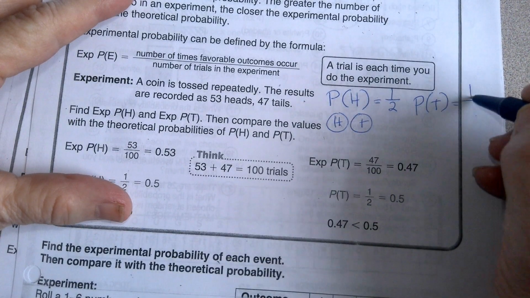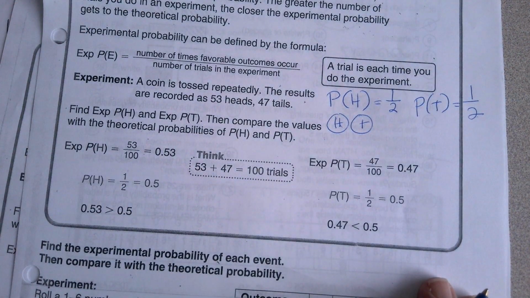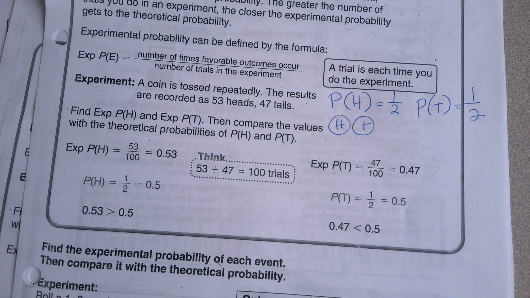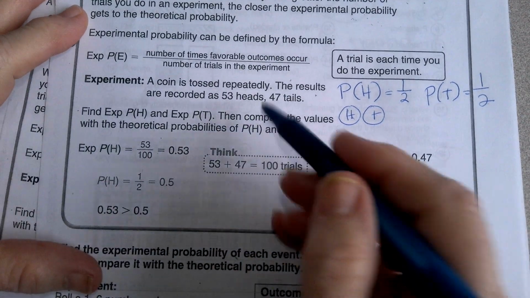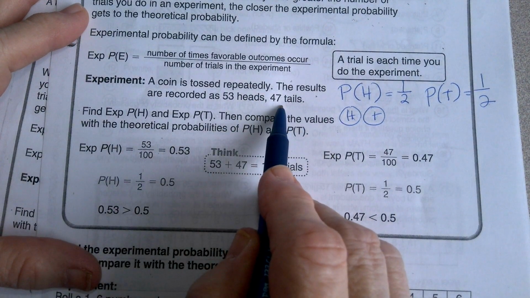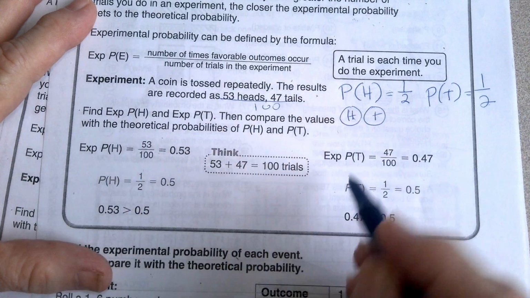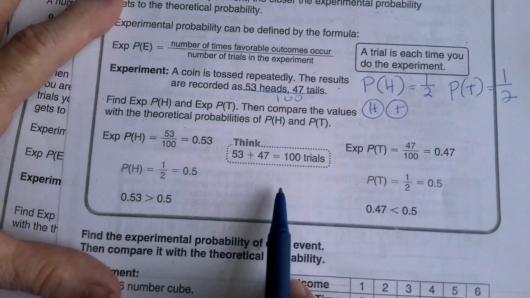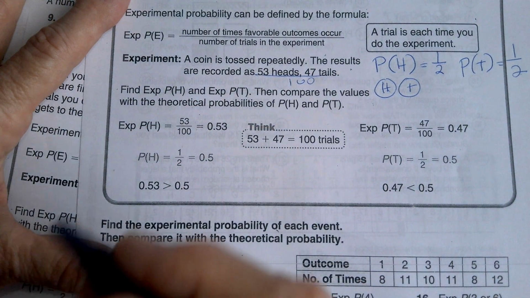Again, out of, there's two different sides, out of 2. But now they're saying in the experimental one that they did, they tossed it all together. What's 53 and 47? It's 100. Okay. So, in fact, let's go ahead and look at this, what they did.